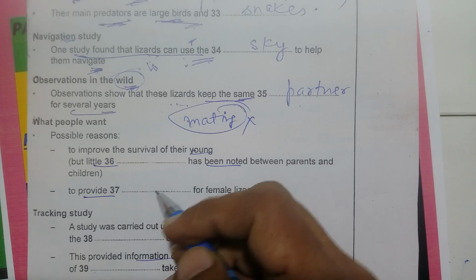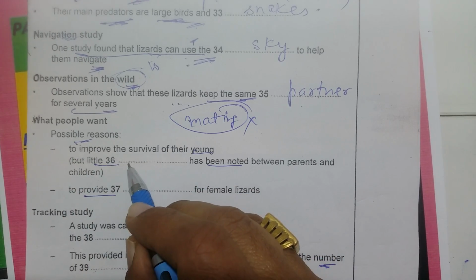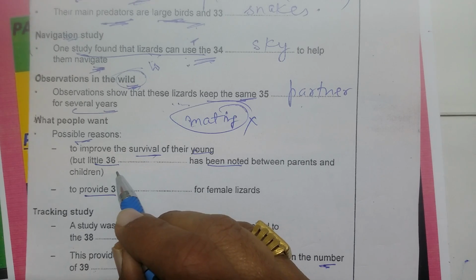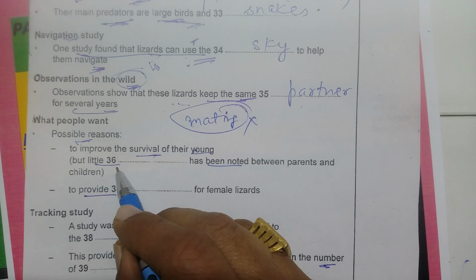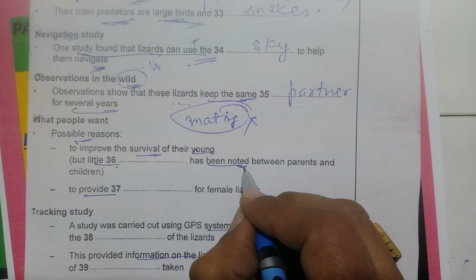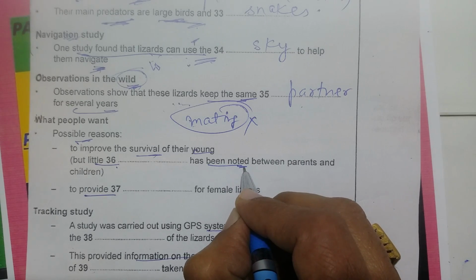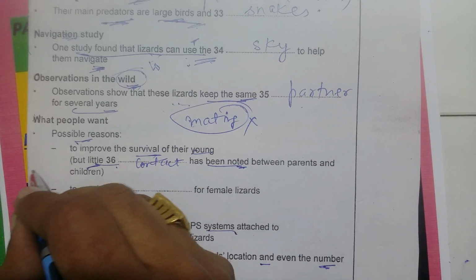It's quite interesting to think about the possible reasons for this. It could be that it's to do with protecting their young. You'd expect them to have a much better chance of survival if they have both parents around. But in fact, observers have noted that once the babies have hatched out of their eggs, they have hardly any contact with their parents. So there's not really any evidence to support that idea.